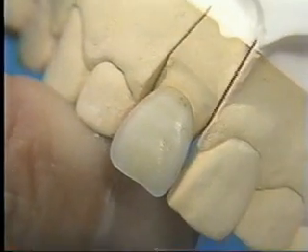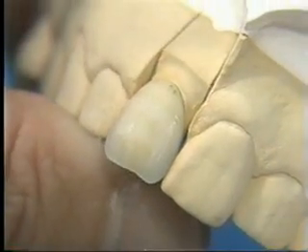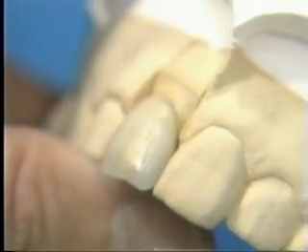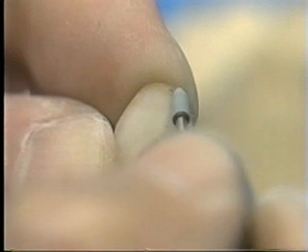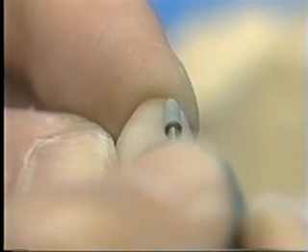Next, the forming of surface texture. The same as above, wet the porcelain surface with dry well and check the position on the die. Now the cervical depression is formed.